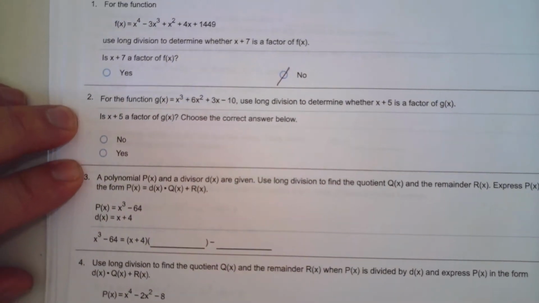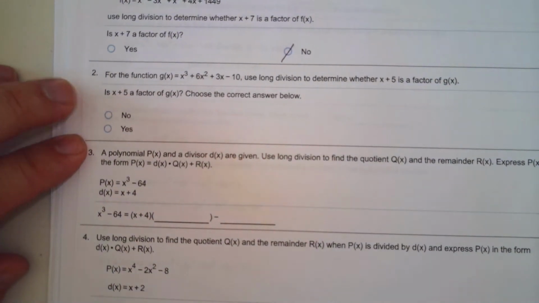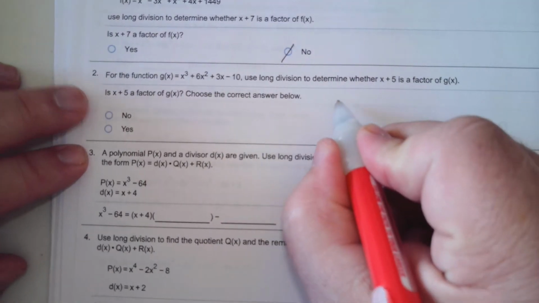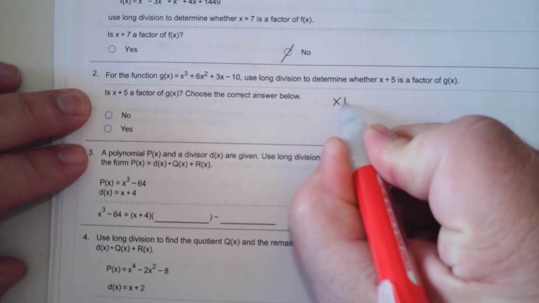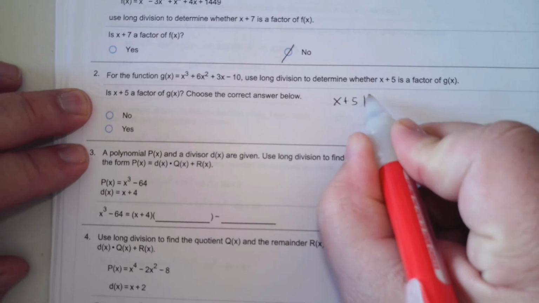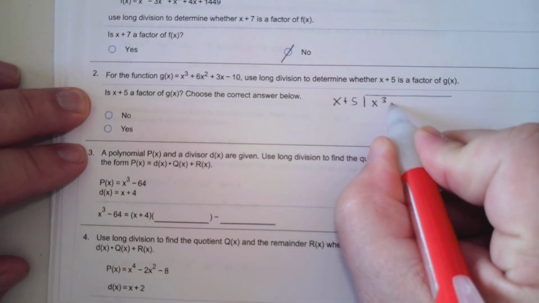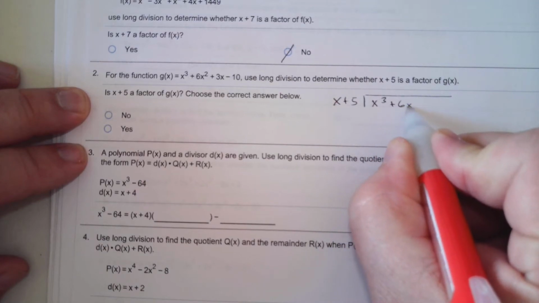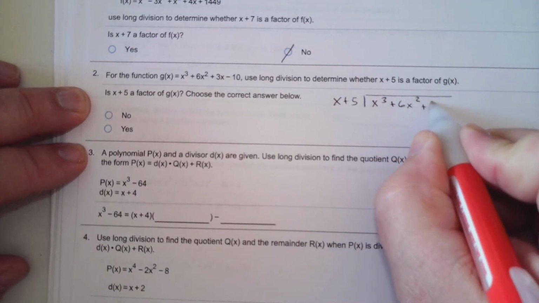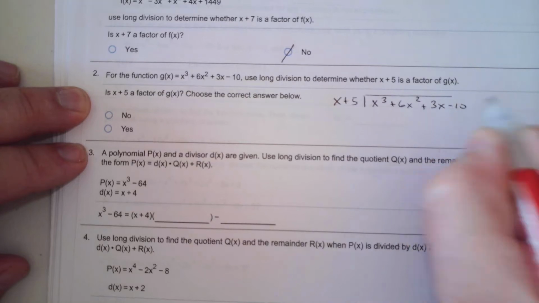Okay, the next one, using long division again. Is x plus 5 a factor? Let's see here. X plus 5 into x cubed plus 6x squared plus 3x minus 10.